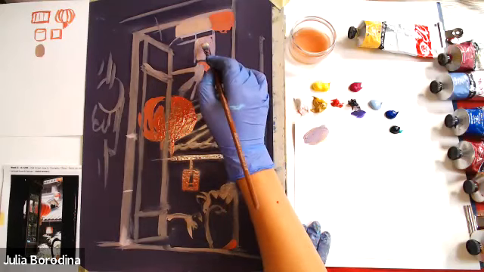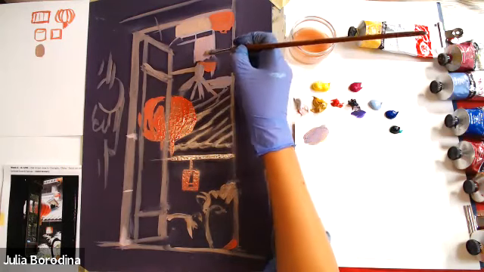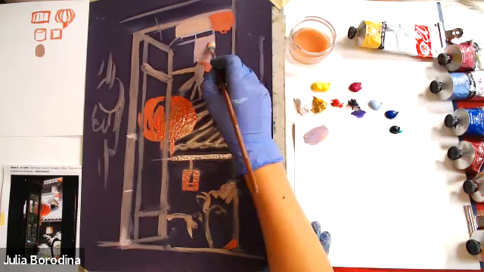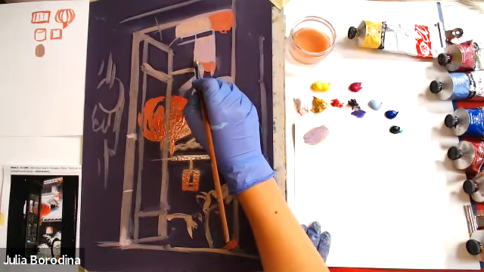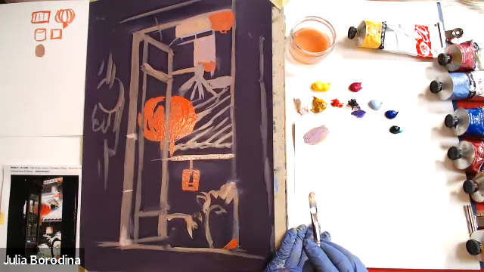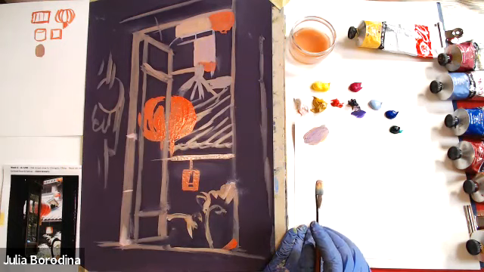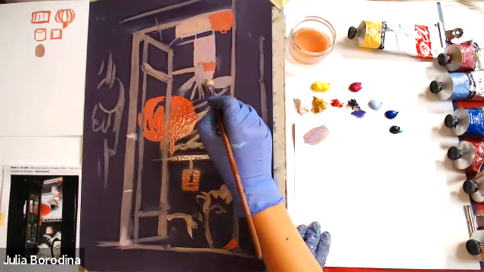So those are medium tones, they're not our highlights. And that comes close to that lantern. So we're painting positive spaces. And behind the lantern, we can see that space as well.